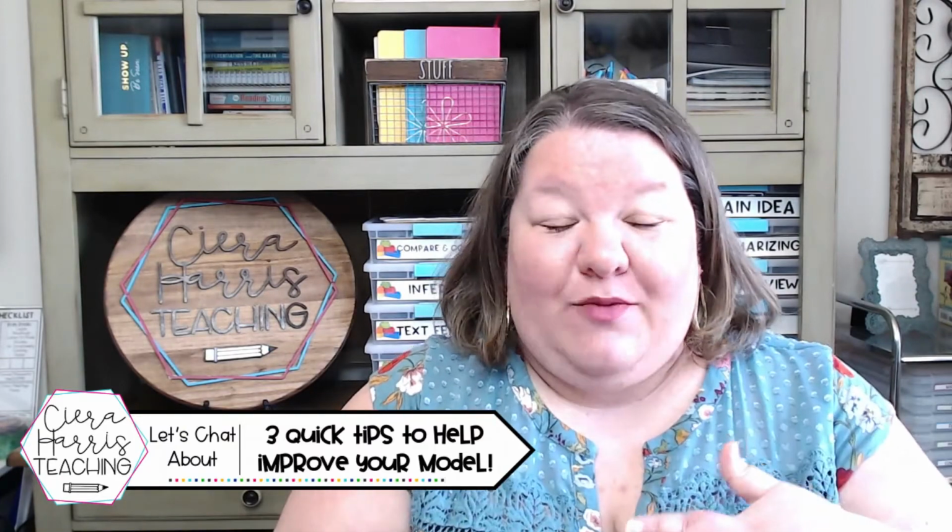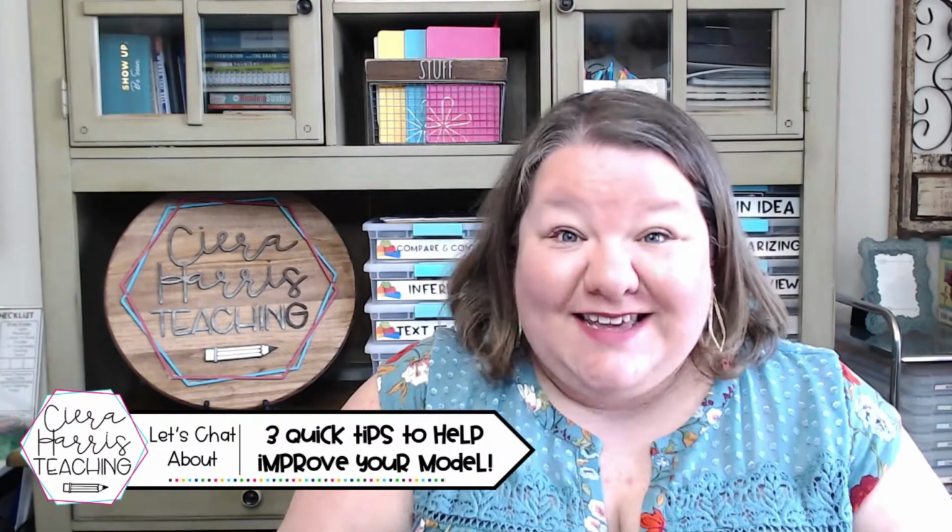So if I know, and I've taken data, whether it be on exit tickets or I've seen it in small groups, and I know a vast majority of my students have this misconception with a certain objective, that's going to be the misconception I purposefully make in my lesson or in my model.